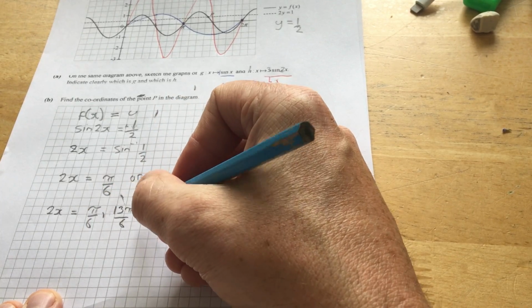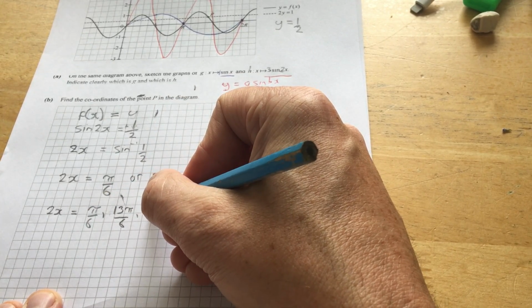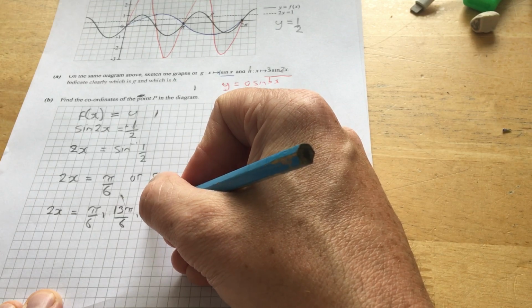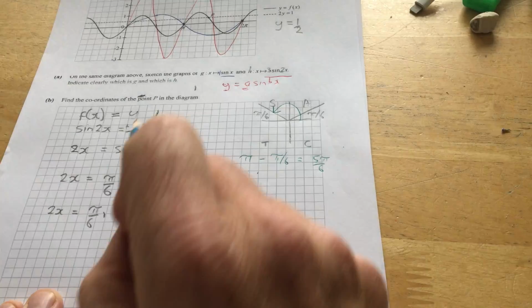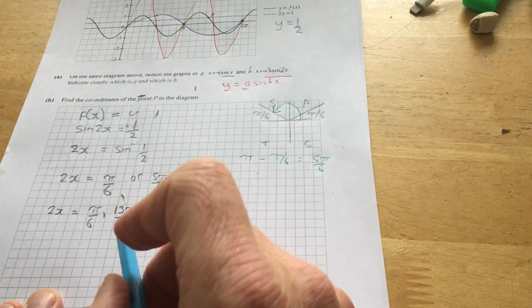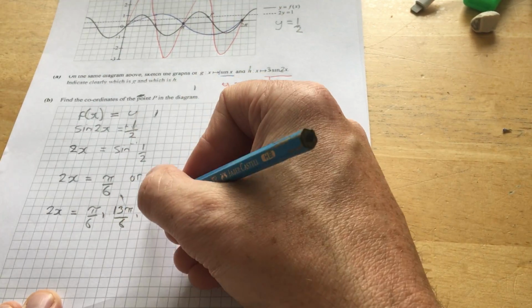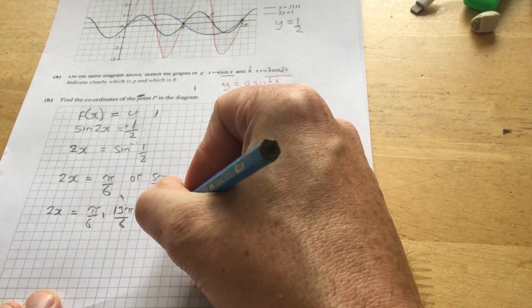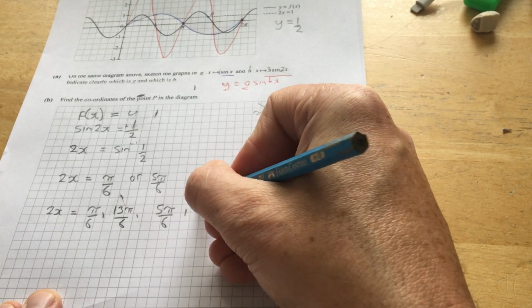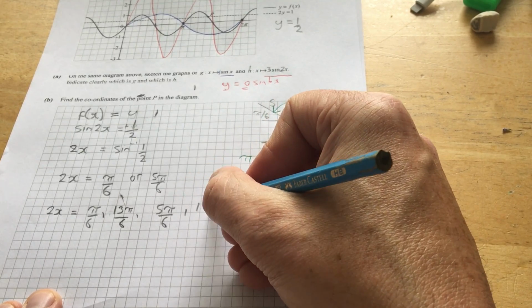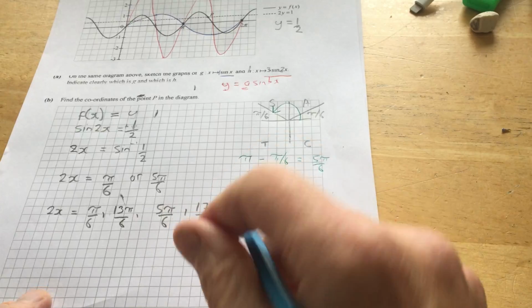Now, add another 2 pi onto that? No, we don't need to, because we're actually only interested in solutions between 0 and 2 pi. And then we have 5 pi over 6. Now when you add on 2 pi onto that, you then get 17 pi over 6.